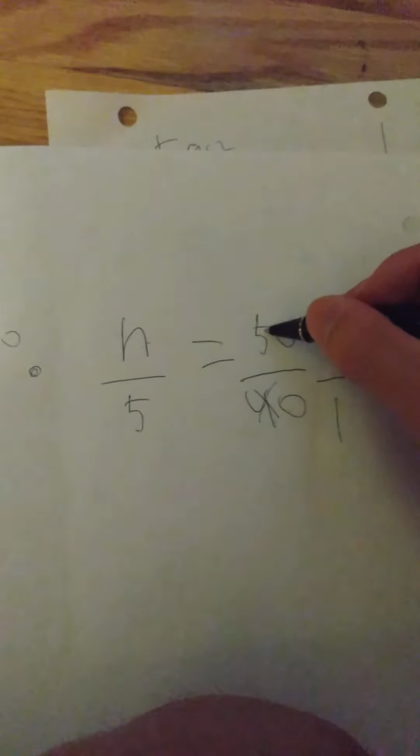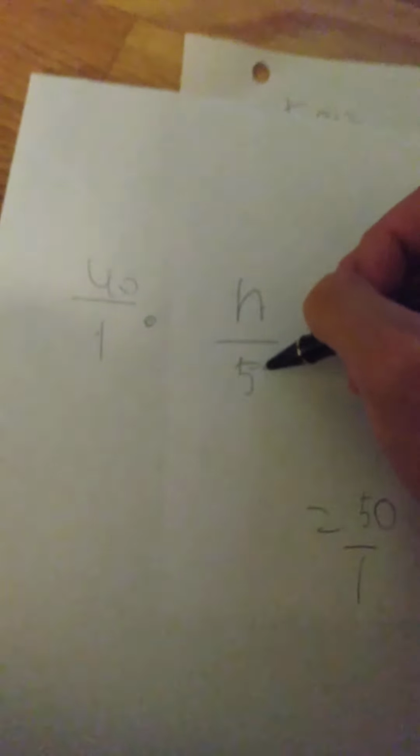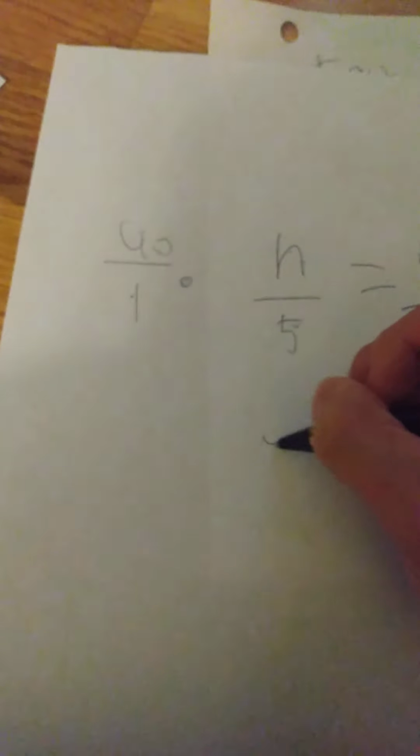So we have 50 over 1 left, which equals 50 over 1. And we have 40 right here, so we put that at the 40 end. The 5 would still stay, because 5 times 1 is 5. So now we have 40n over 5.